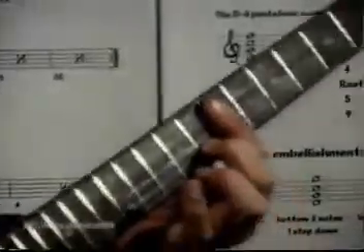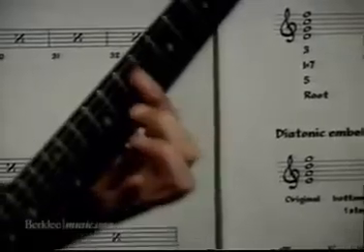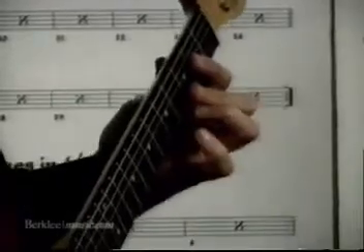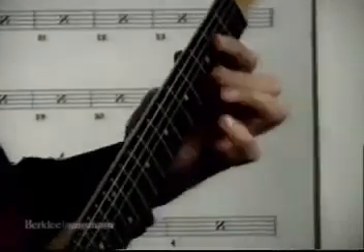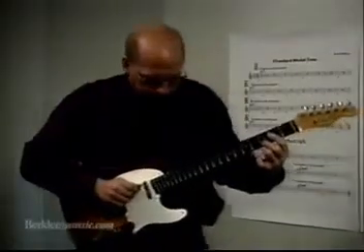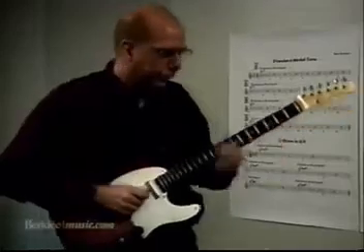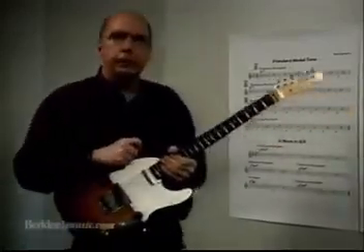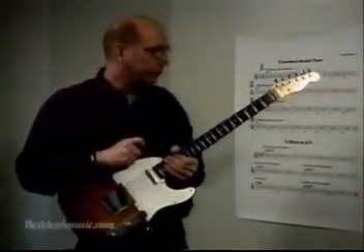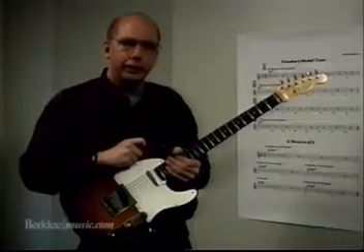Now let me put some of the chromaticism in there. Let me put some diatonic embellishment, as we saw. And that's going to come in handy on our next tune. We only have one more voicing to go, and then we'll be ready to go into the second tune that I have.